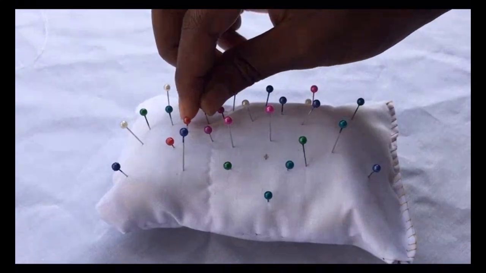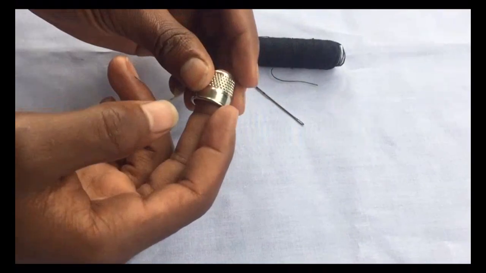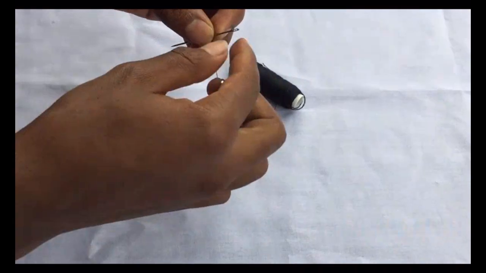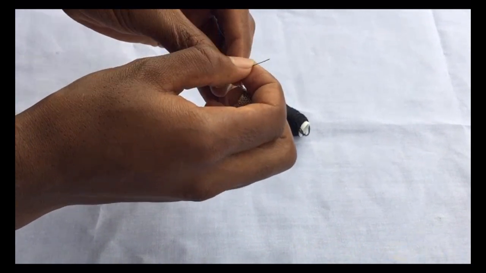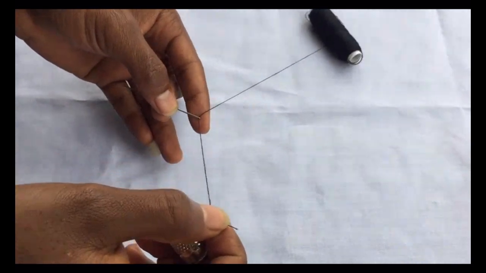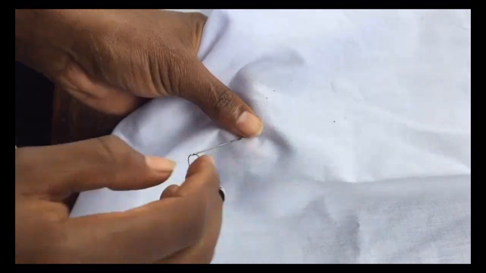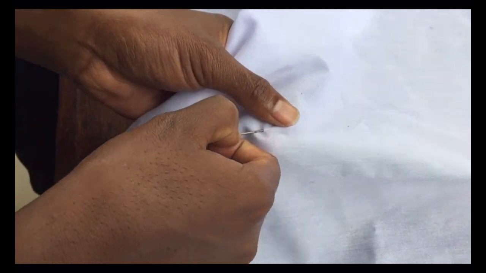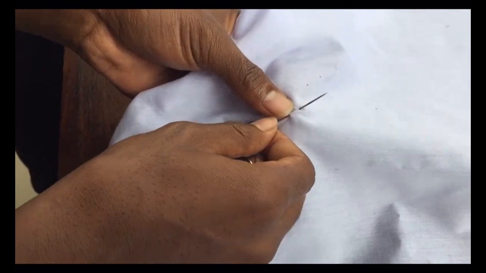Use the pin cushion to keep your pins. Wear a thimble on your middle finger. Thread the needle. Push the needle through the fabric using a thimble. Hold the middle part of the needle and sew your piece of fabric using stitches of your choice.